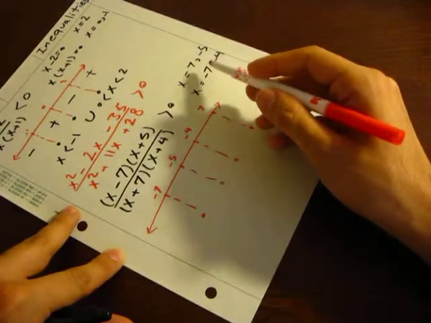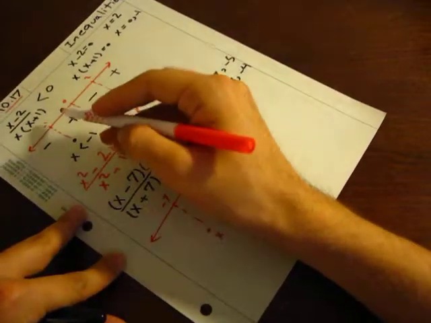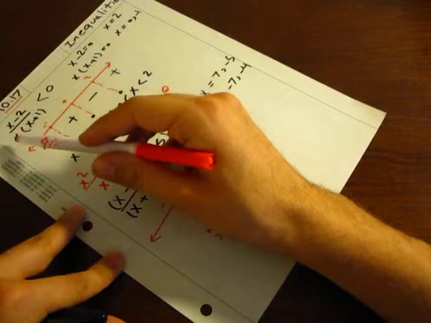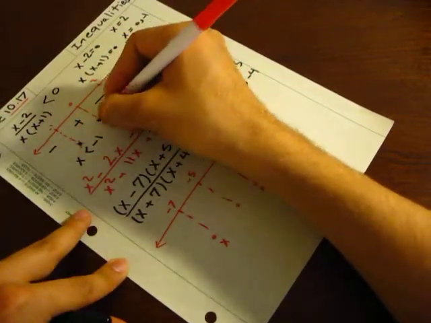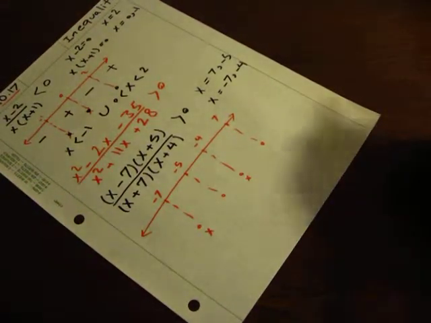So at negative 7 and negative 4 they are undefined. Same as in the previous question, x at 0 and negative 1 are undefined because they make the denominator equal to 0.